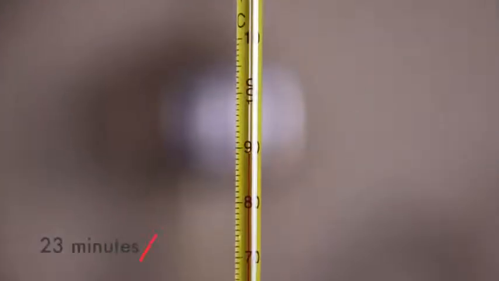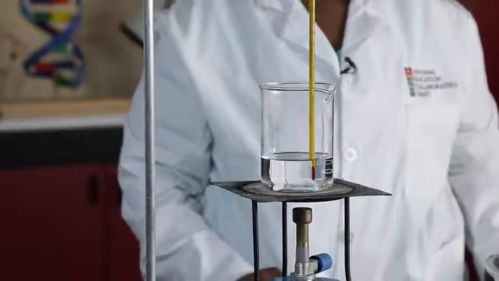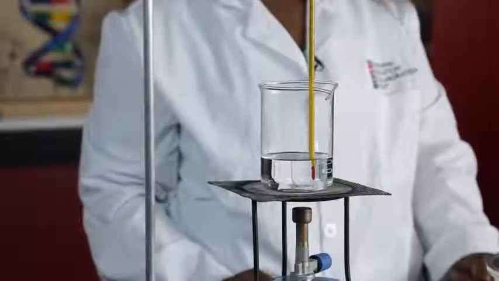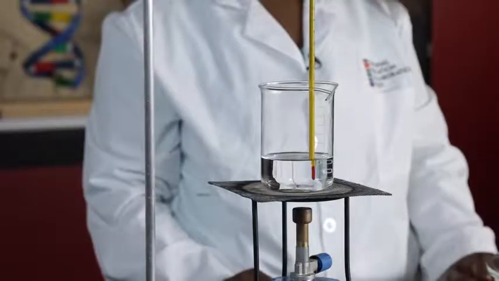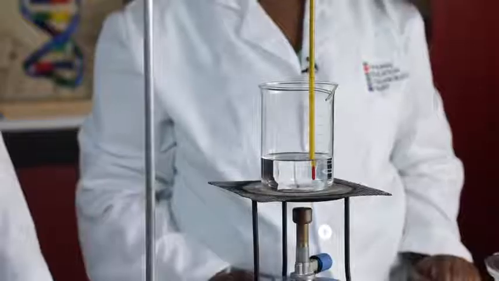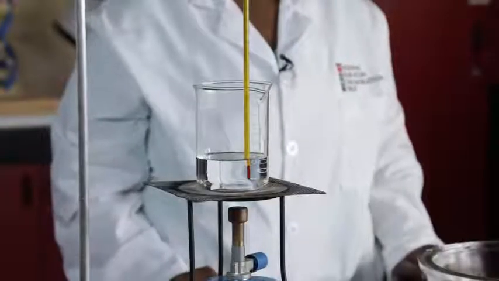This is a thermometer reading at 23 minutes. Write it down yourself. This is what the beaker looked like at 23 minutes. This is a thermometer reading at 24 minutes. Write it down yourself. This is what the beaker looked like at 24 minutes. This is a thermometer reading at 25 minutes. Write it down yourself. This is what the beaker looked like at 25 minutes. This is a thermometer reading at 26 minutes. Write it down yourself. This is what the beaker looked like at 26 minutes.